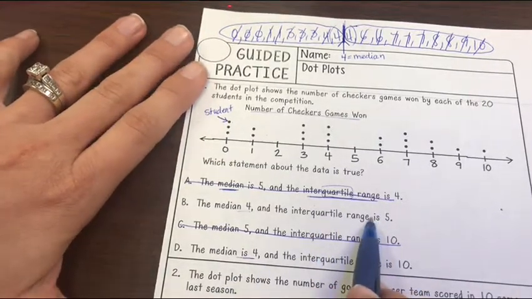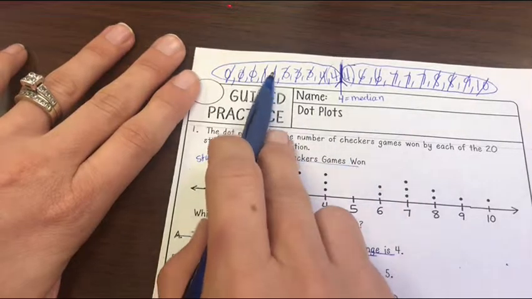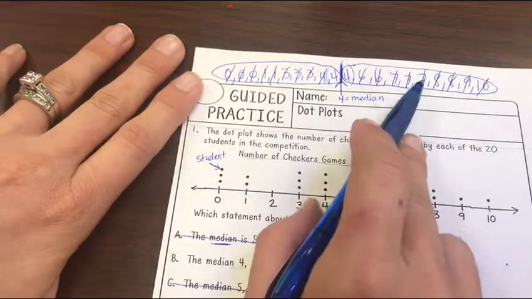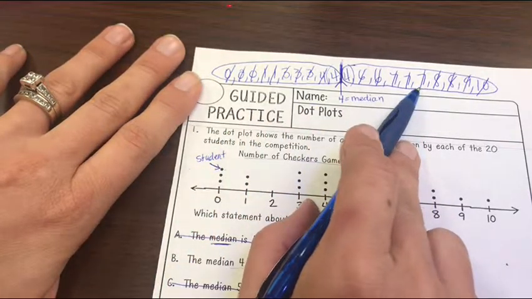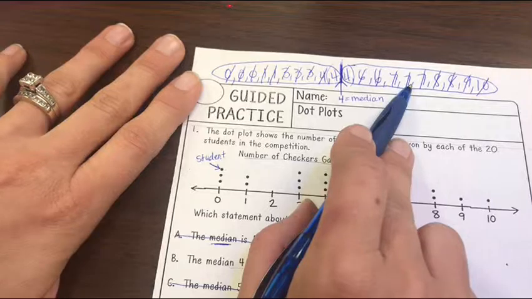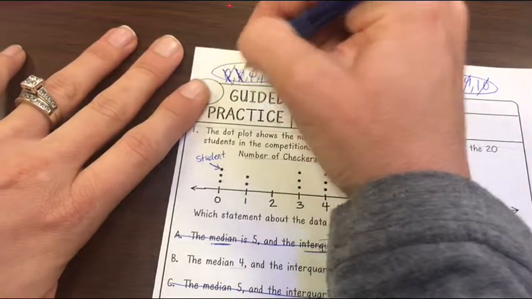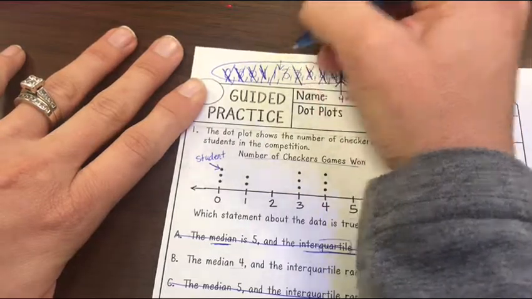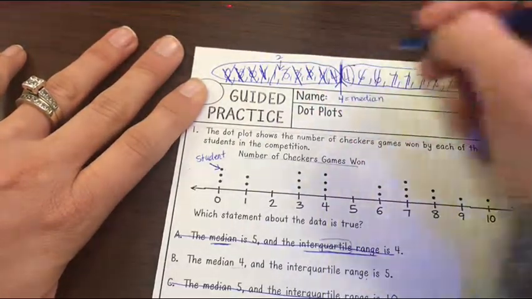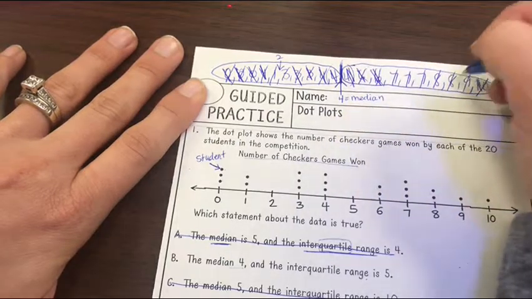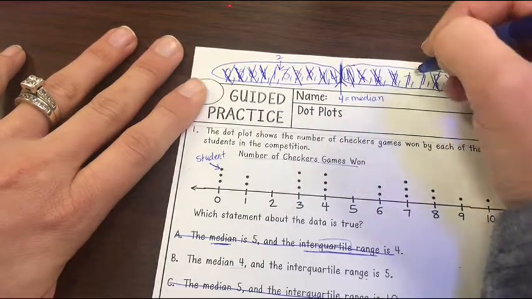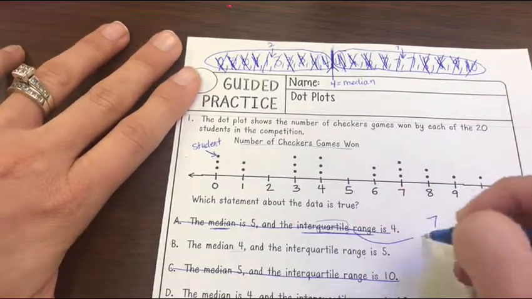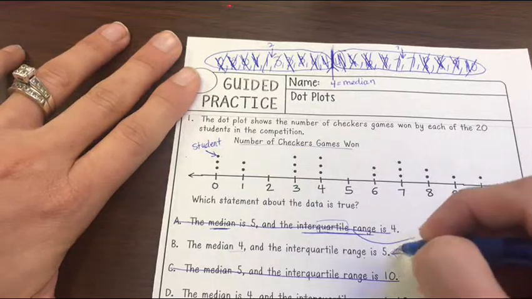So now we're going to find the interquartile range. So I have to find the quartiles. If you'll remember, my lower quartile is found by finding the median of my first half, and my upper quartile is finding the median of the second half. Okay, so I'm going to go ahead and just mark 3 out on this side. So halfway between 1 and 3 is 2. That's my lower quartile. And between 7 and 7 is 7. So I'm going to find my interquartile range by saying 7 minus 2 is 5, which is this one right here.